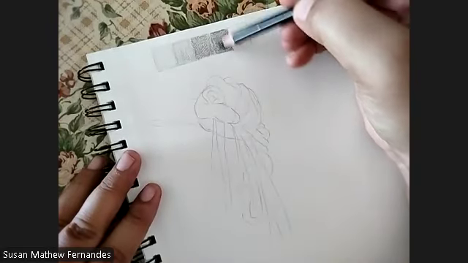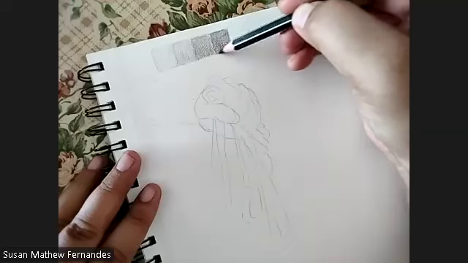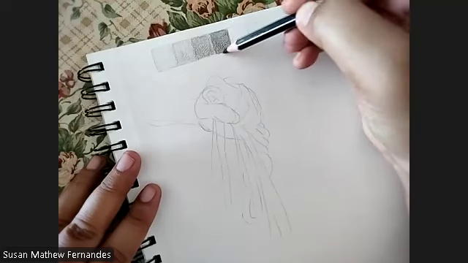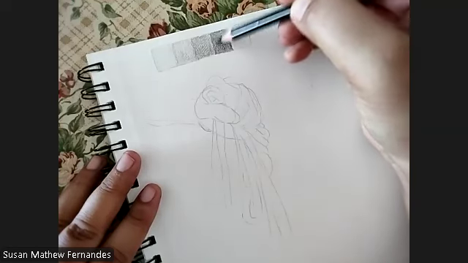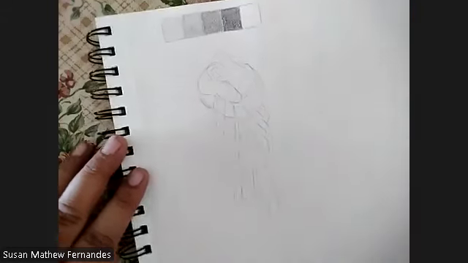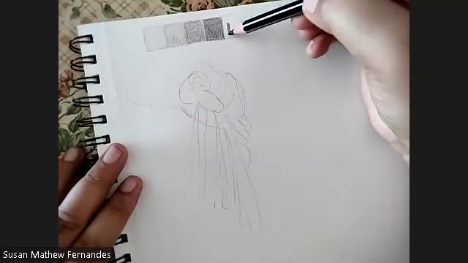See? With a pencil, you may actually be able to do a lot. Okay, so I've got a darker shade, and now I'm going to go even darker.